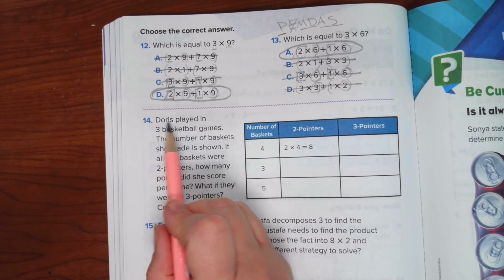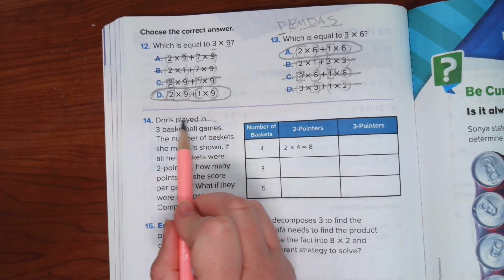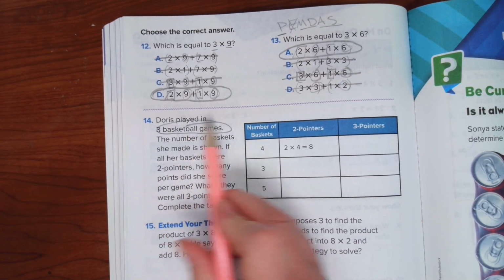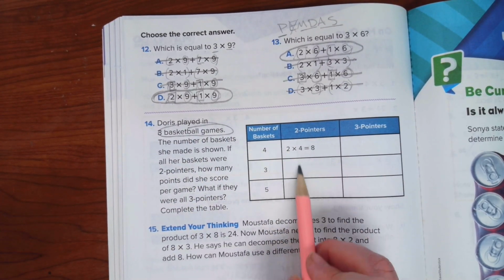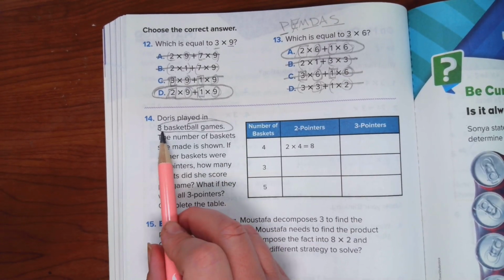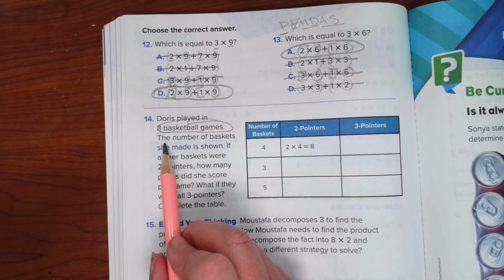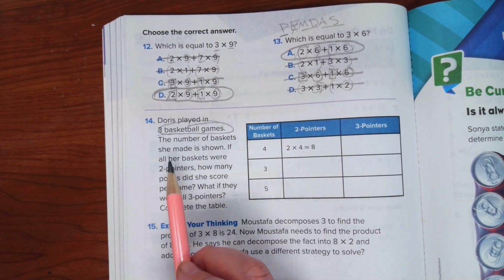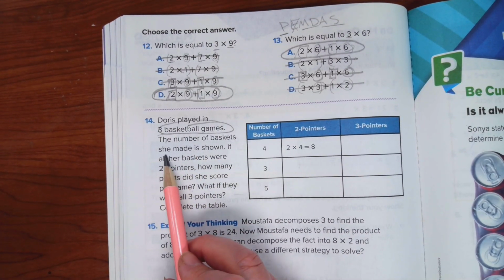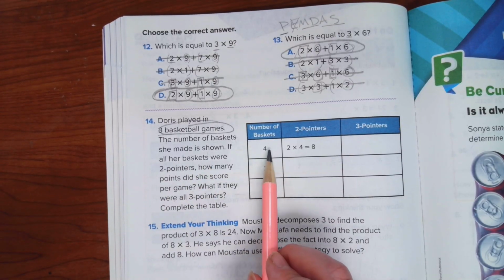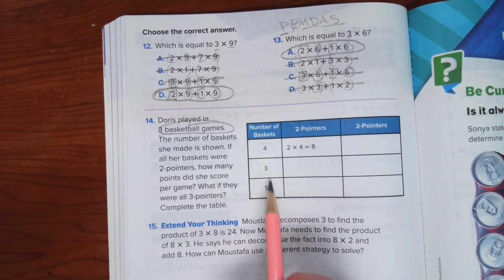All right, so I read it once, but I'm going to read it again to make sure I understand. Doris played in 3 basketball games. Number of baskets, 2-pointers, 3-pointers. We just know that she played in 3 basketball games. That's the reason there's 3 rows. The number of baskets she made is shown. So in the first one she made this, second one, and then the third one.